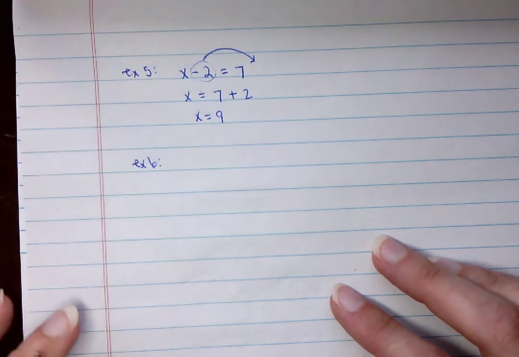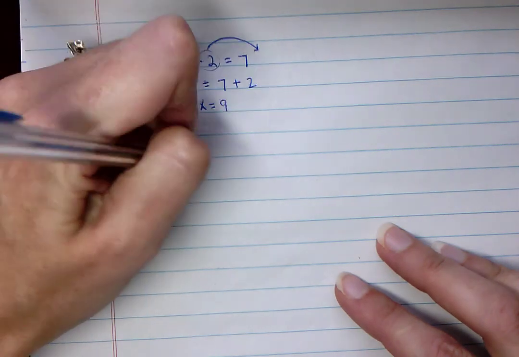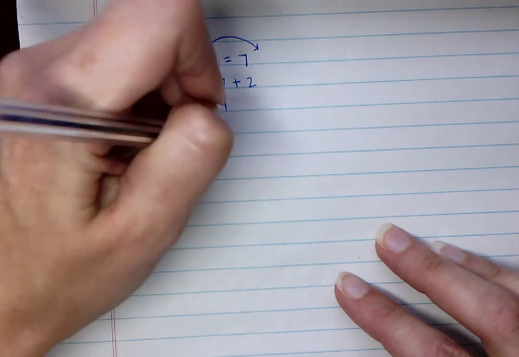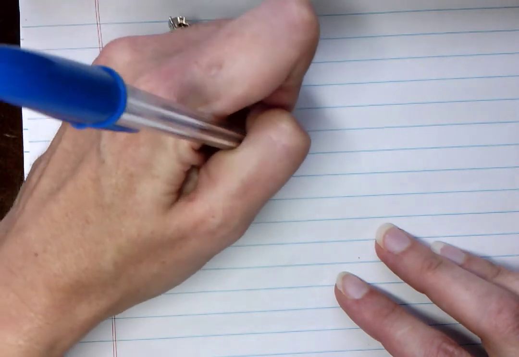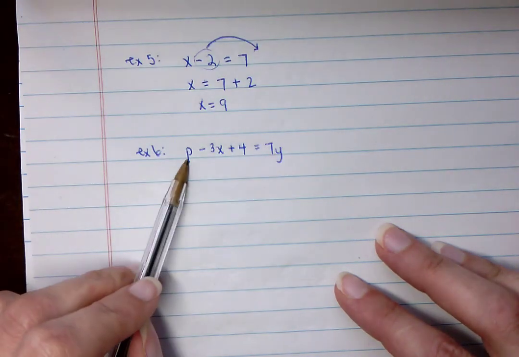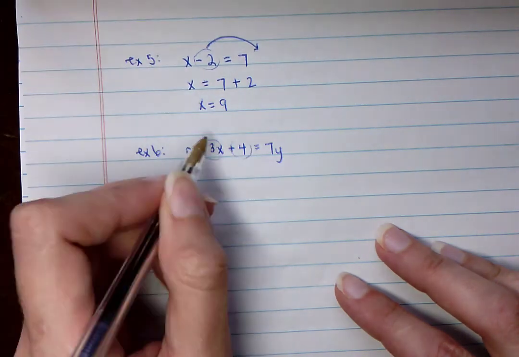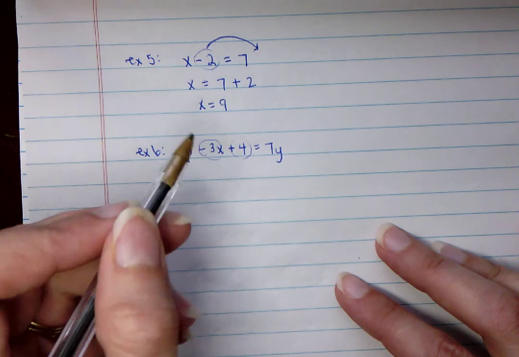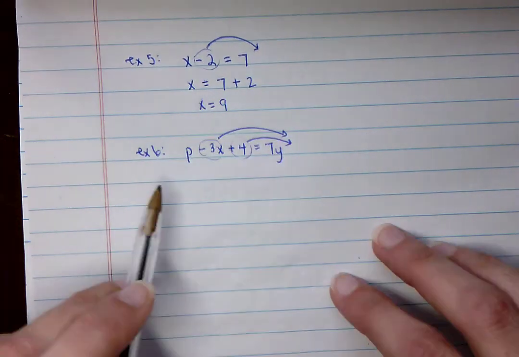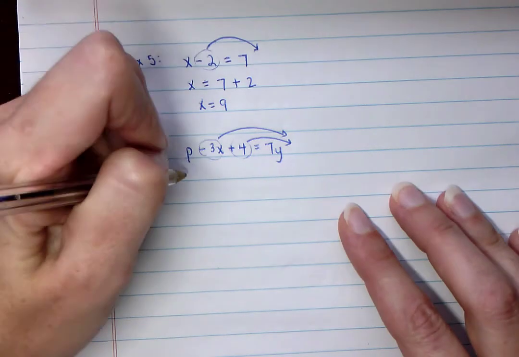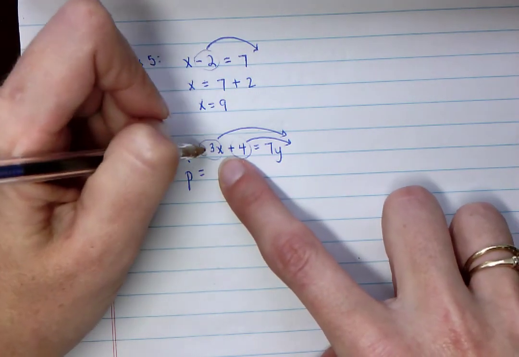Example 6. It says solve for p, and it gives us p minus 3x plus 4 equals 7y. So if you want to get p by itself, again, you're trying to get rid of these two things. So you're going to need to move them over to the other side. Okay? We're going to move both of those over to the other side. And when we do that, they change signs. So we're going to say p equals. And then we can write, if you want, we can write this one first.